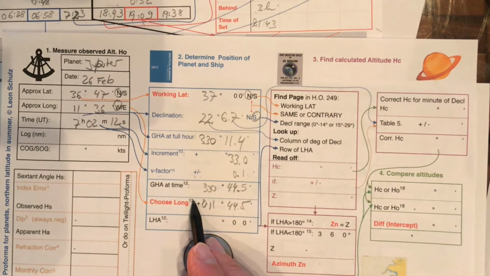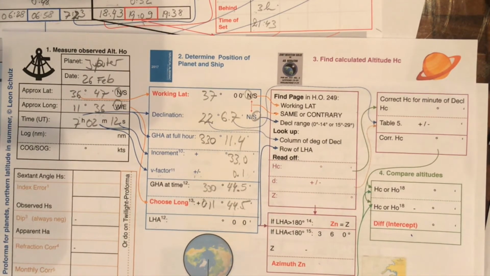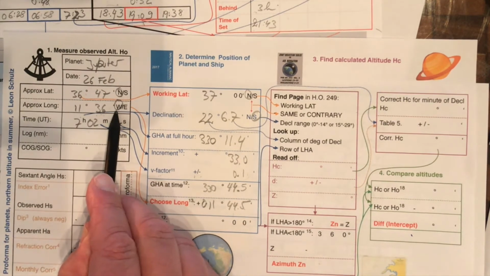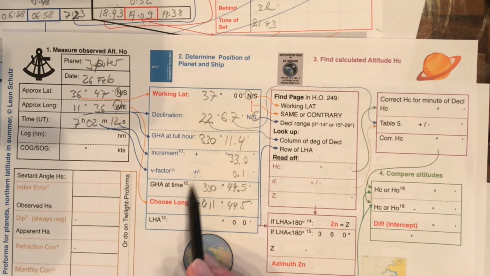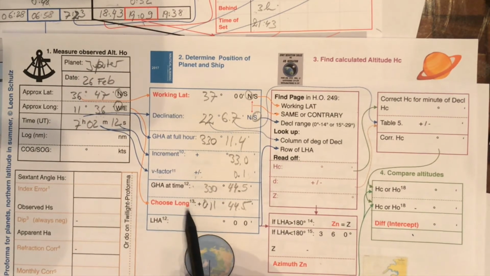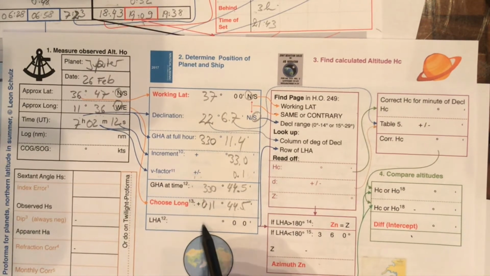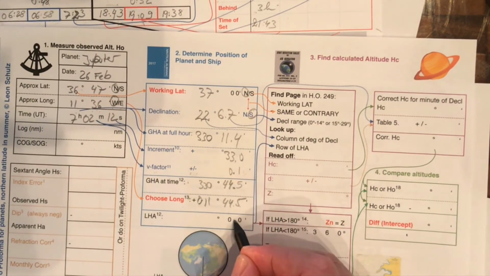So if you read off on the footnote number 13, that says that if we have western longitude, which we have, then you take minus, because you are always interested to know the local hour angle, which is the angle in between us and the body in the sky. And on eastern longitude, you would add these two. But we are on western, so we subtract them. So we subtract, it becomes 0.